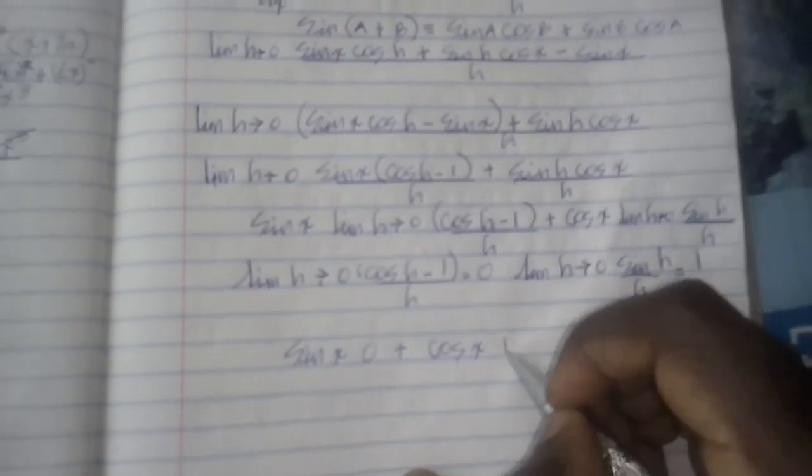The limit as h tends to 0 of sine h over h is equal to 1. So that leaves us with cos x, and that shows that if we differentiate sine x you'll get cos x.